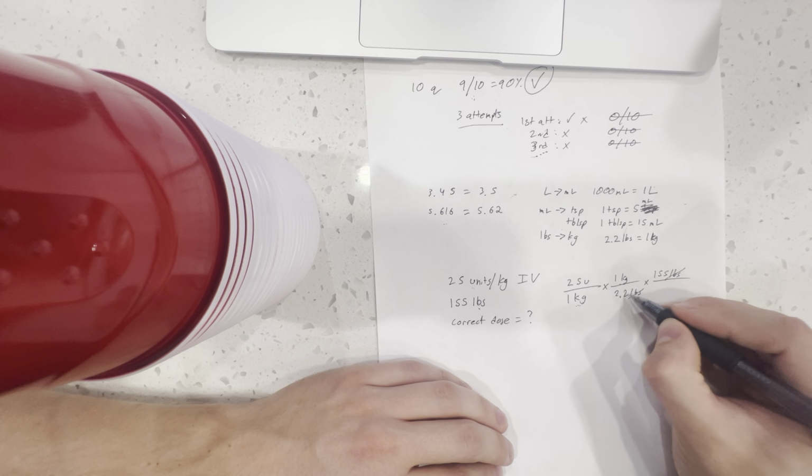So let's rewrite this. We have 25 units per kilogram. So let's say 155 pounds. Typically right here, you want to start with something that has nothing that would go under this. And then we have 2.2 pounds, this is our conversion right here, to 1 kilogram. And then we have 1 kilogram per 25 units. And whatever answer or whatever unit you want to end up with, here is U for units.